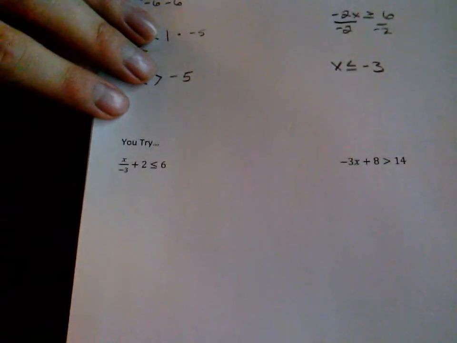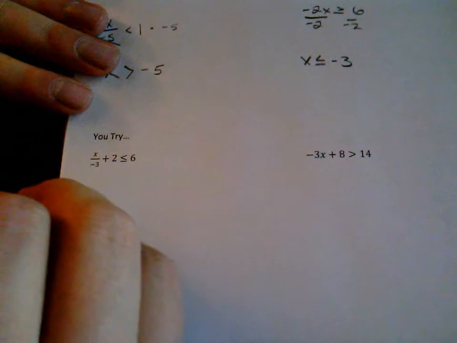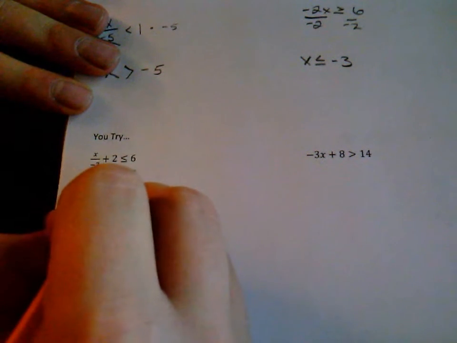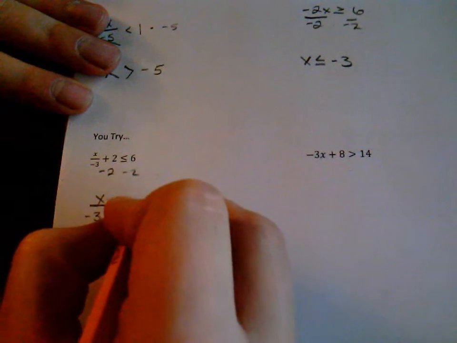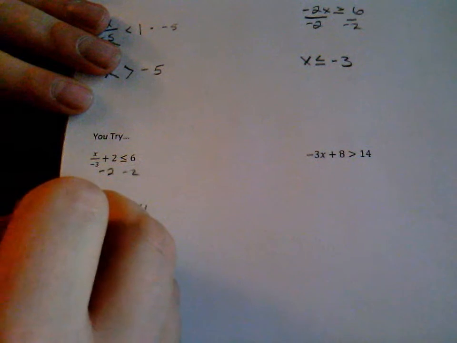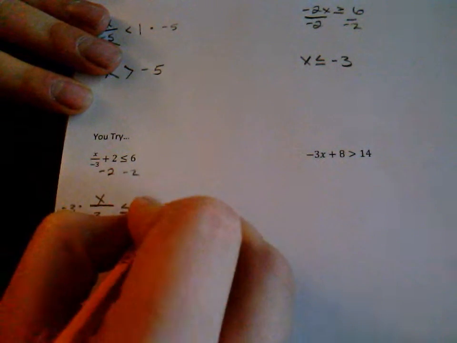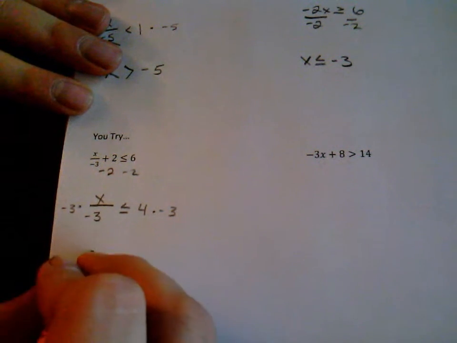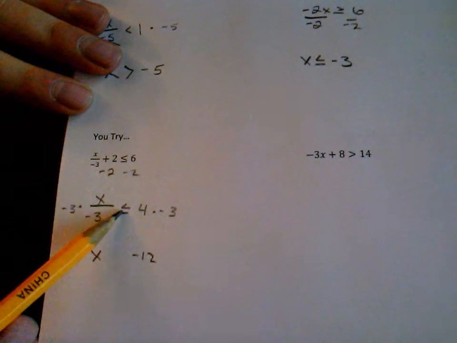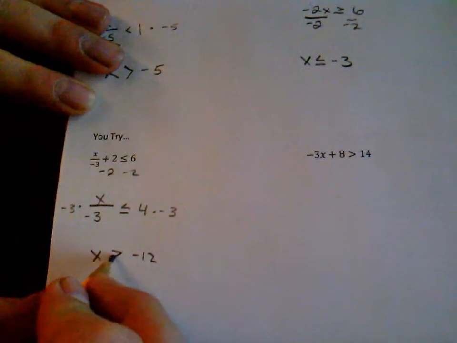So you try. I just want to see if you can flip the sign. Okay, pause the video and then we'll come back for the answer. Okay, step 1 is get rid of this 2. So you get x over negative 3 less than or equal to 4. Then you multiply by negative 3. That gives you x by itself. Gives you negative 12. And this sign flips.